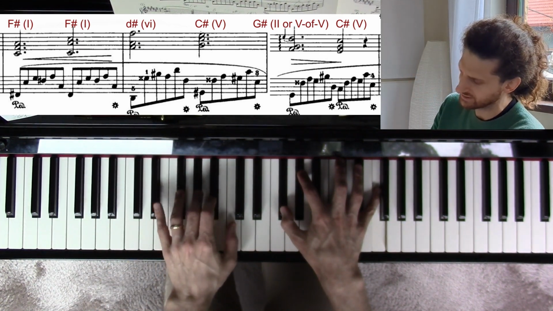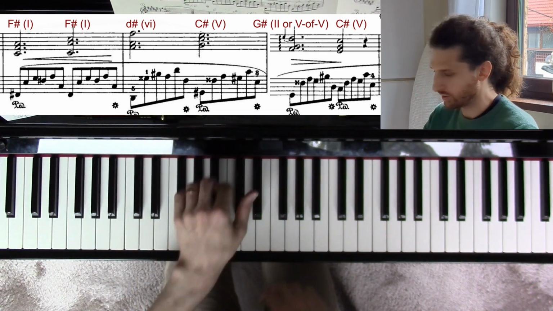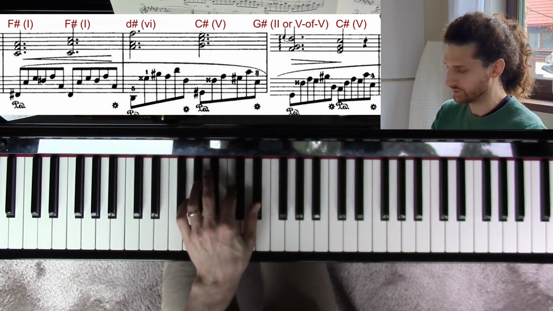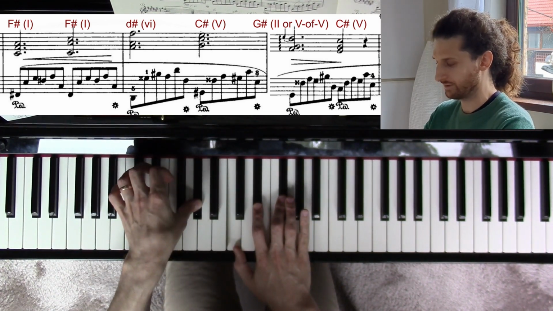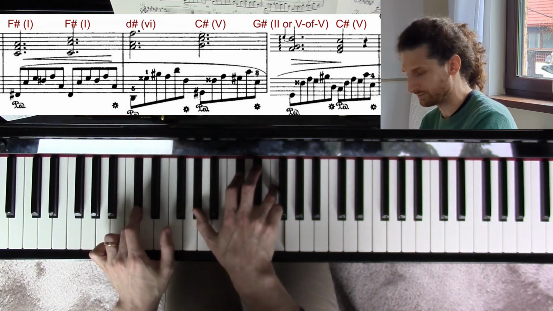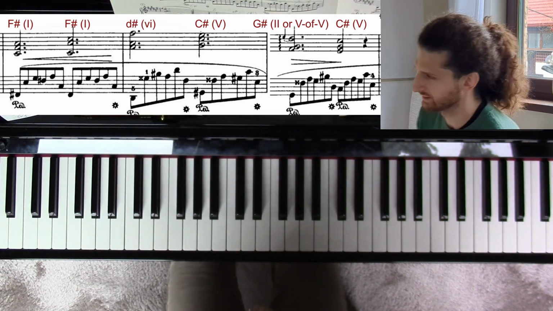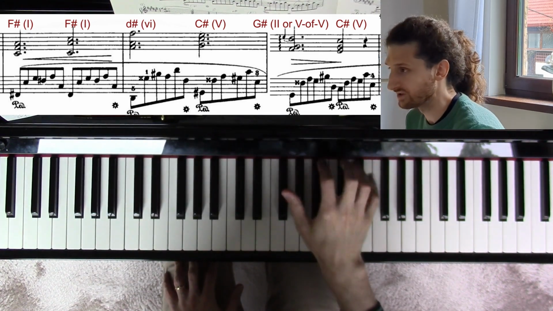The reason for this is because it resolves to C sharp. Notice how the 2 chord, G sharp, if you make it major and a dominant, you end up with the 5, the dominant chord of C sharp. So that's why he gives this to us in the major form. Let's apply this rule to these new chords that we found.